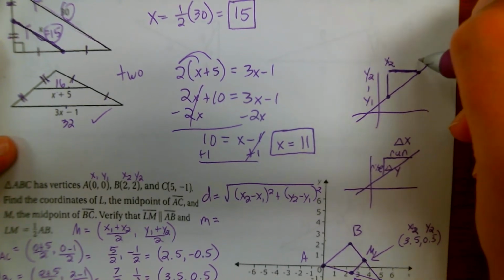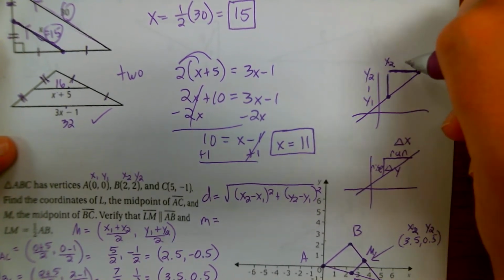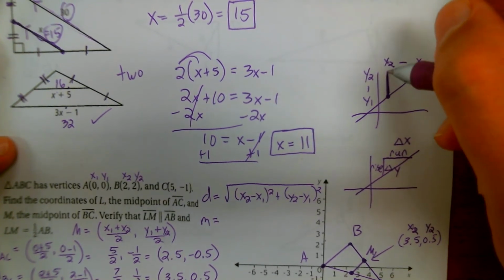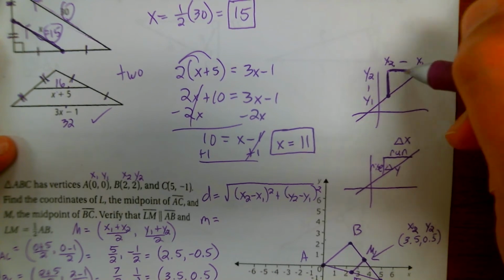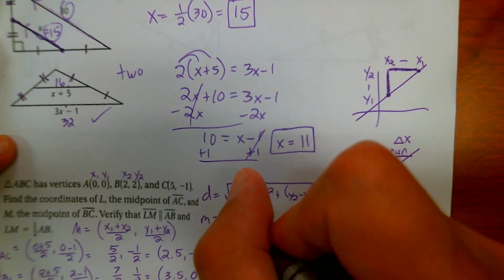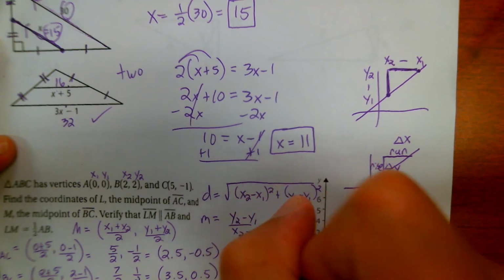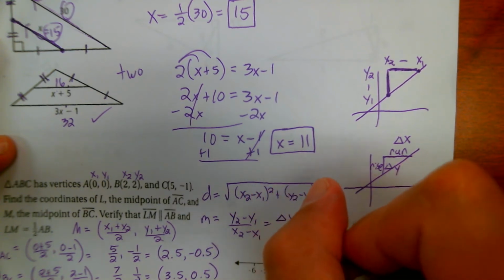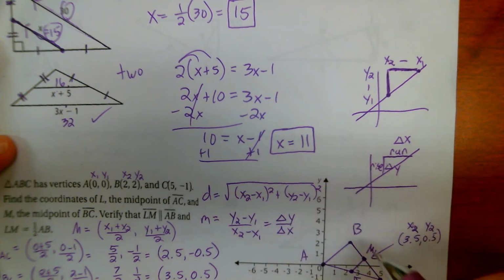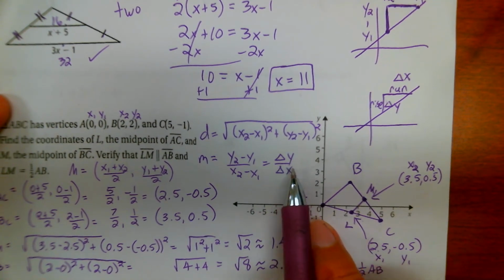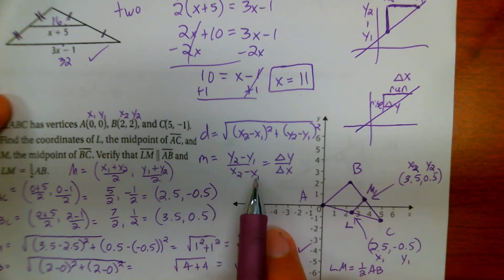This would be like my x2 and this would be like my x1, so then I'm going to do x2 minus x1. The change in y's over the change in x's. So my slope formula is y2 minus y1 over x2 minus x1, which is the same as delta y over delta x. You'll see that kind of stuff in college. The vertical change over the horizontal change.